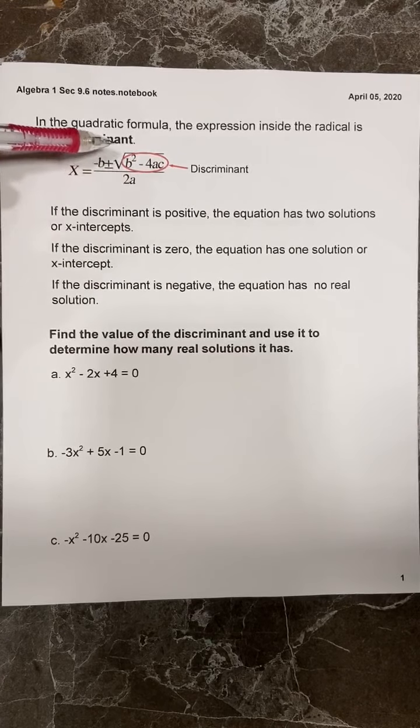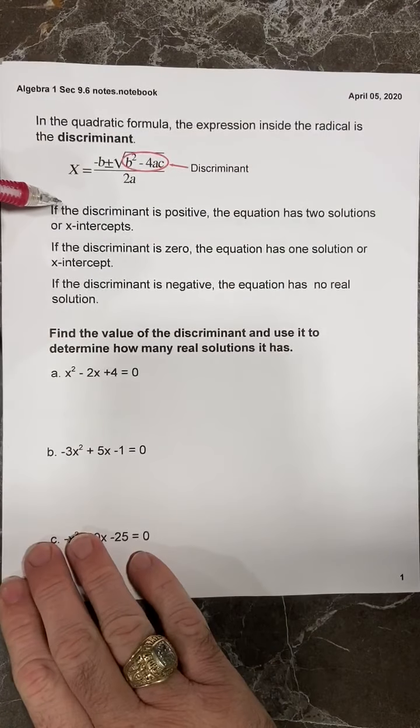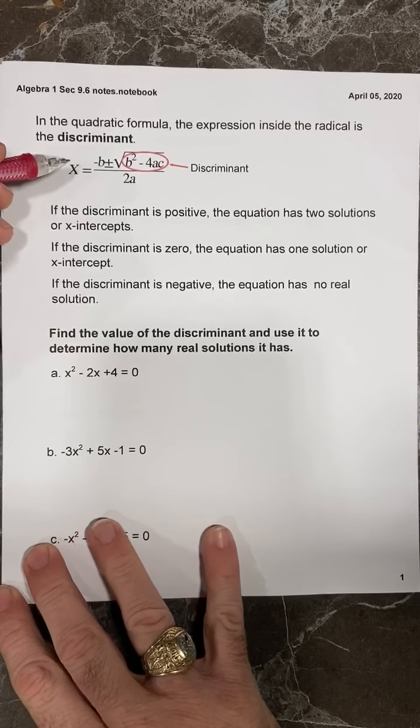Now, the discriminant, if we know what it is, it can tell us a few things about the equation. And it says if the discriminant is positive, so we get a positive number when we do b squared minus 4ac, that's going to tell us that the equation has two solutions or two x-intercepts.